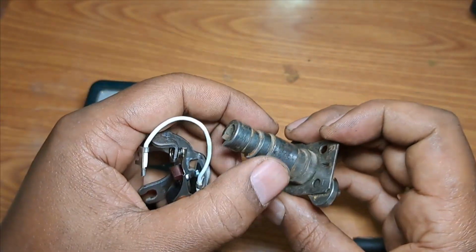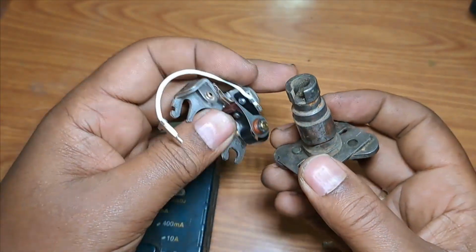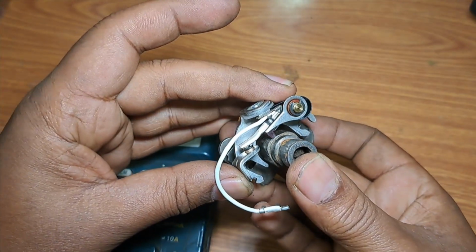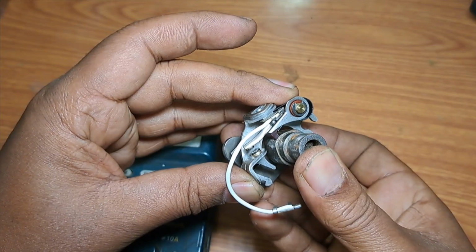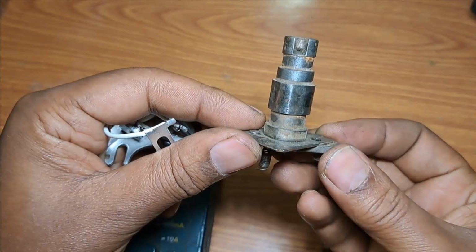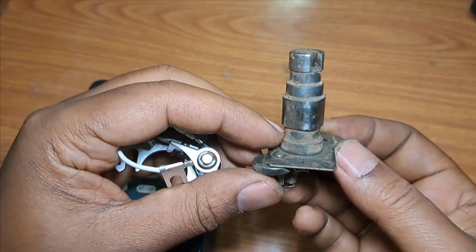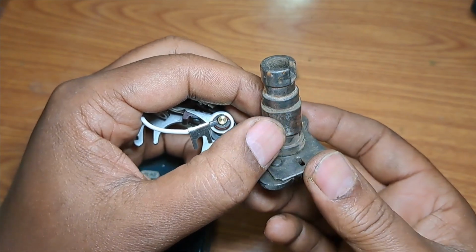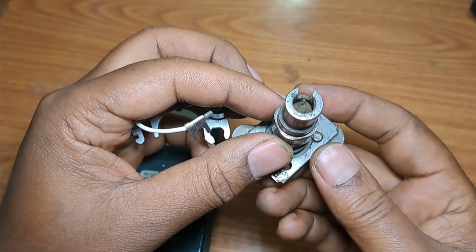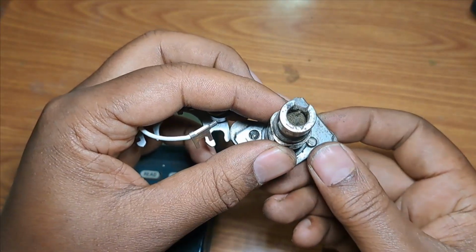Now the idea is when the rubbing block slides on the cam plate, when the high end comes, it will lift up the contact point. And when the low comes, the contact will close again. So it is operated by this cam lobe. This is the breaker cam. So this is how it is operated.